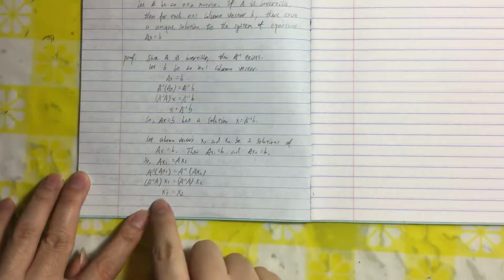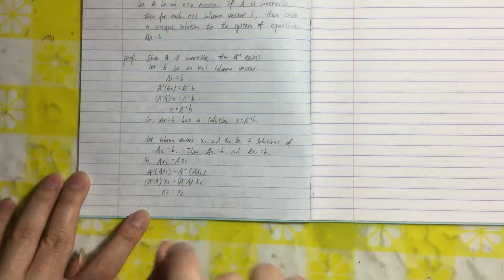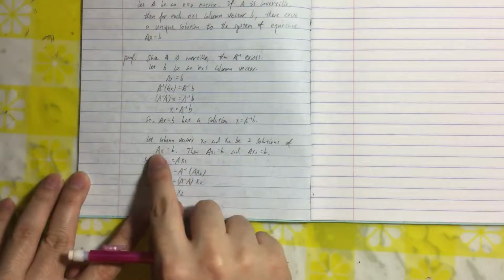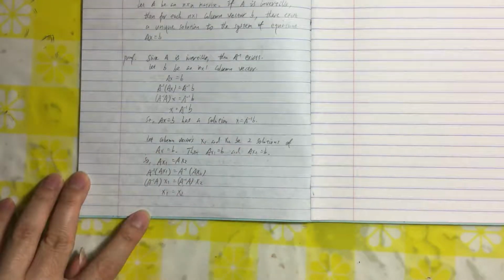So here we prove that x1 equals x2, which means any two solutions of this system of equations must be the same. So all solutions must be the same. That means it has only one solution.